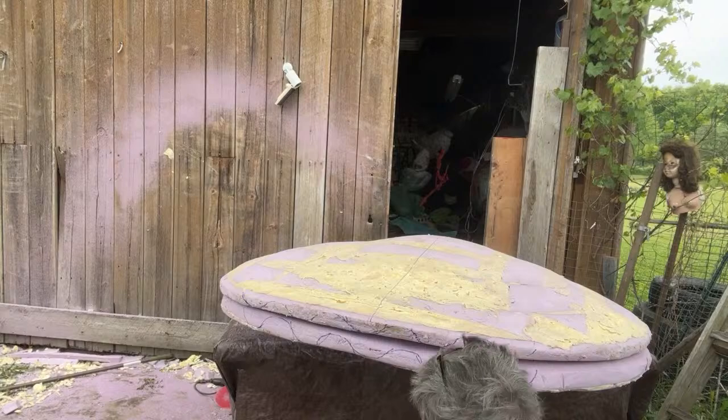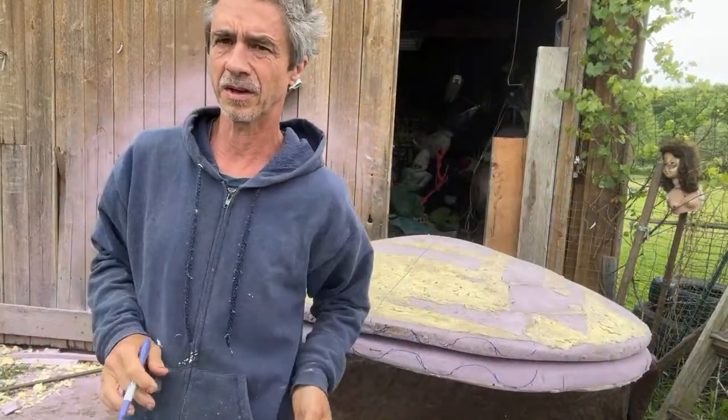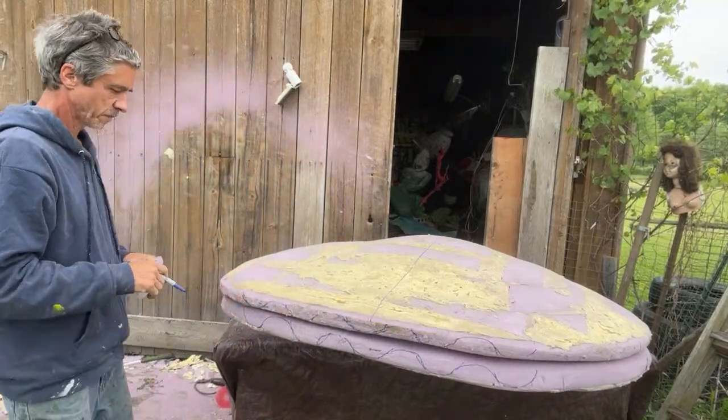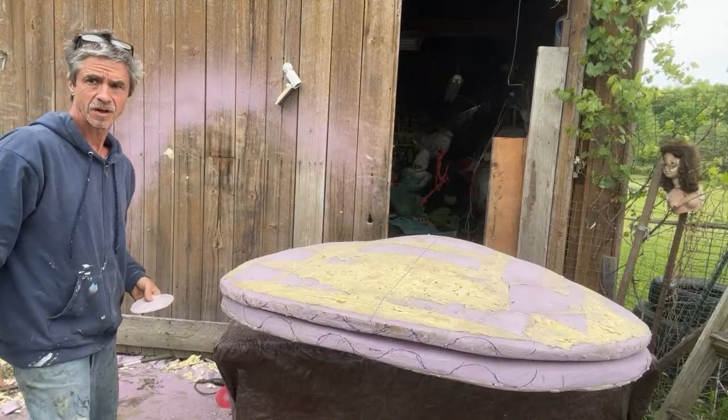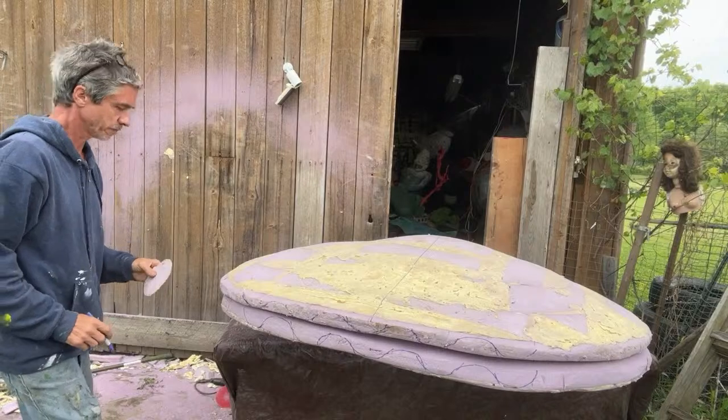You know, it's not going to be closed, right? It's going to be an open thing. So it doesn't have to be exact. It just has to be a fan scallop, which it is going to be.